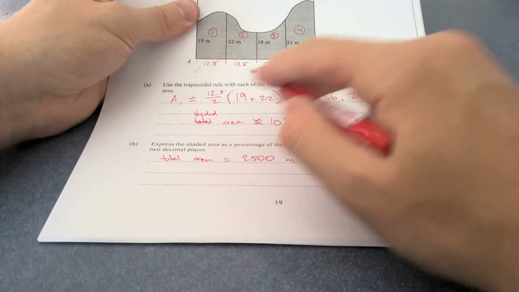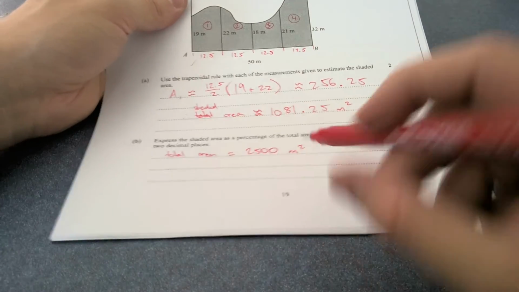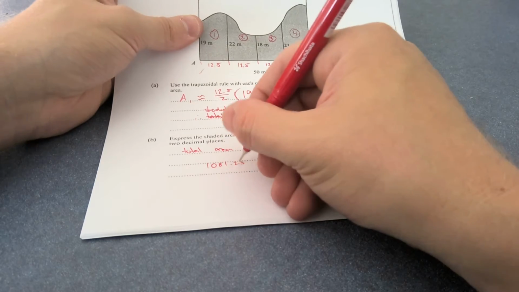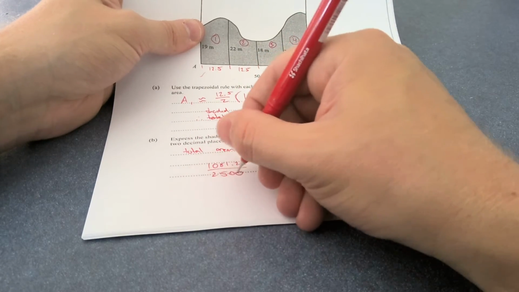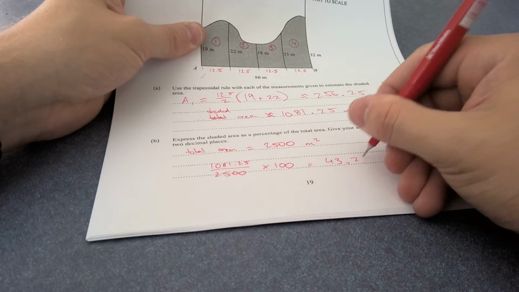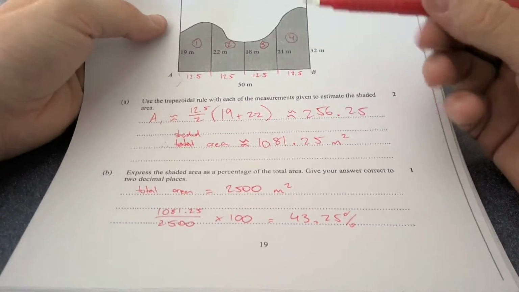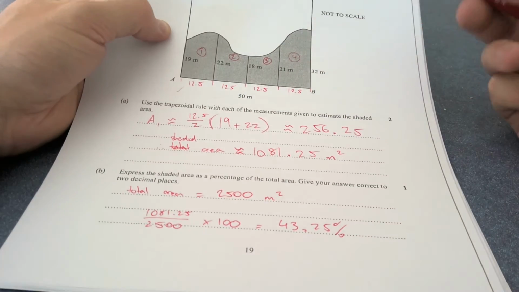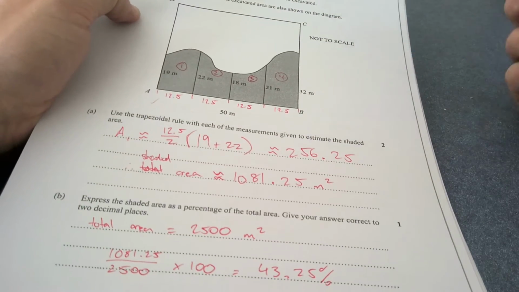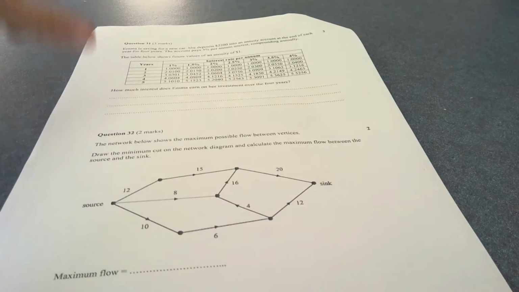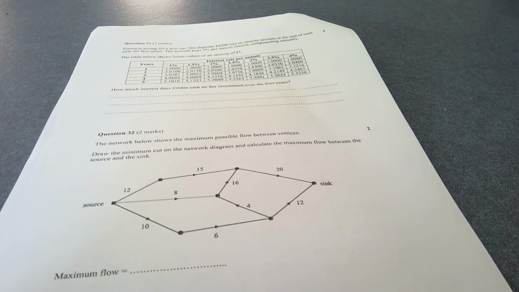We want to write that shaded area as a percentage of that. So all we need to do is get that area, 1081.25, divided by 2,500, times it by 100, and that gives me 43.25%. What we're saying there is this shaded area takes up 43.25% of this whole area. And just looking at the diagram, even though it's not to scale, you can imagine that to be true. It's just a little bit less than half, which is always a good thing to do: check to see if that makes sense in the context of the question.